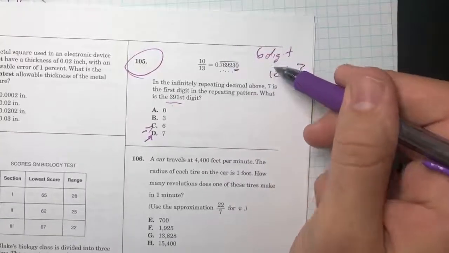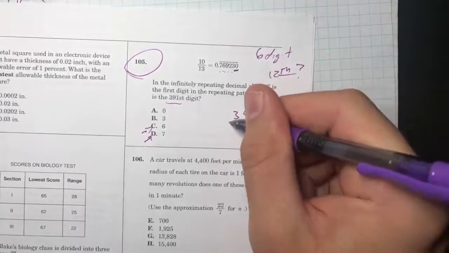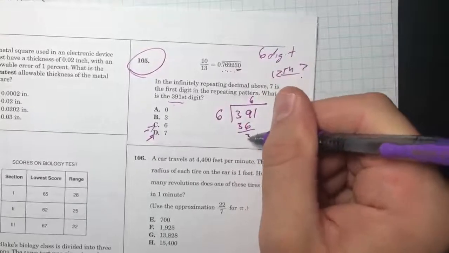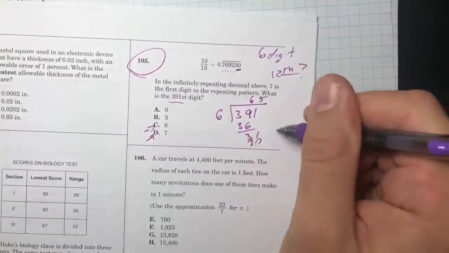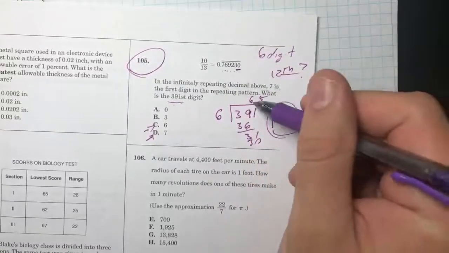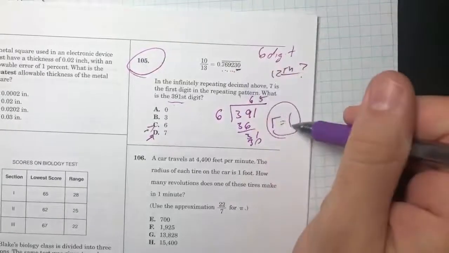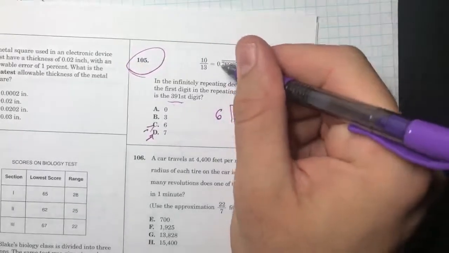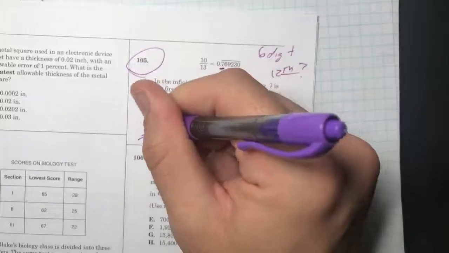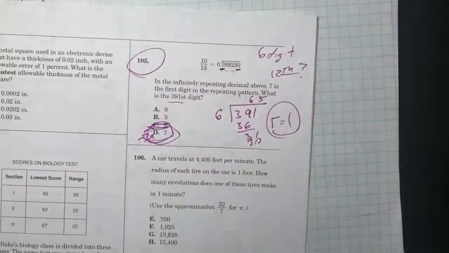It goes in cleanly 2 times. So what we need to do is see how many times this will go into 391. So it'd be 6, 36, 31, 5, 30. So we have a remainder of 1. That means we have 65 full repetitions of this and then 1 extra. So if we do 1 extra, that'd be that 7. D. Not C. D. That is the answer. Yeah, that's exactly how it goes down. Right? Cool.